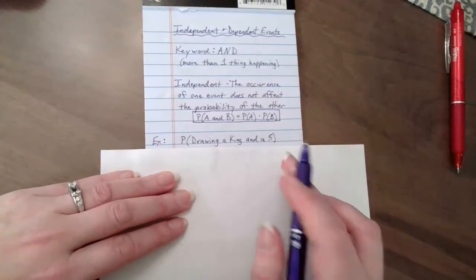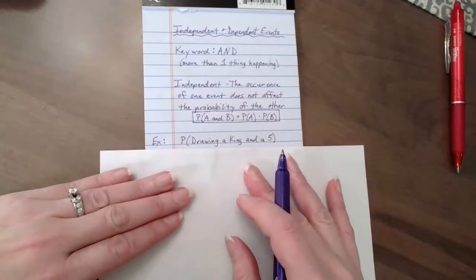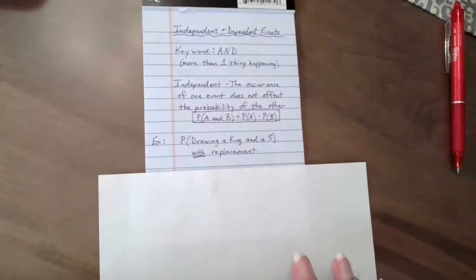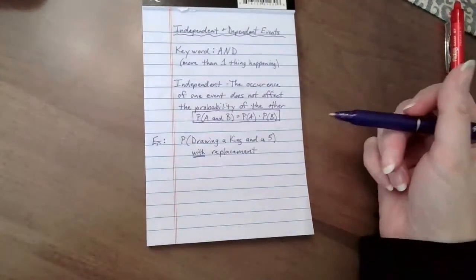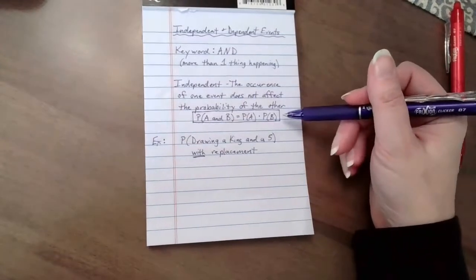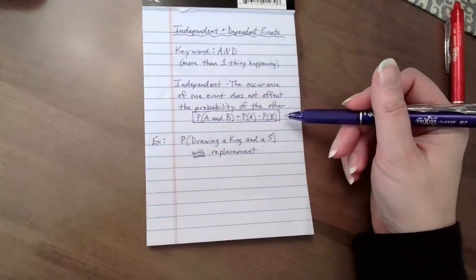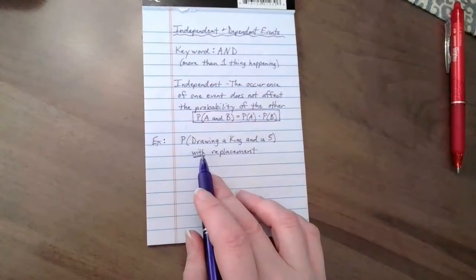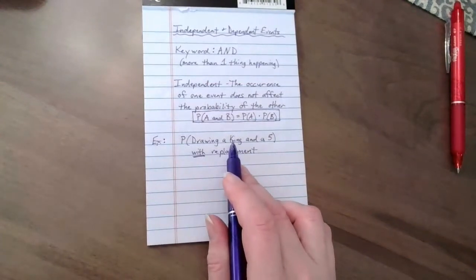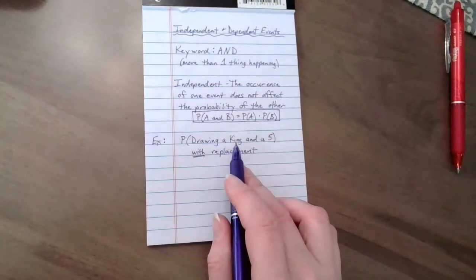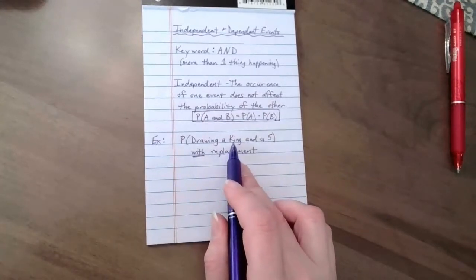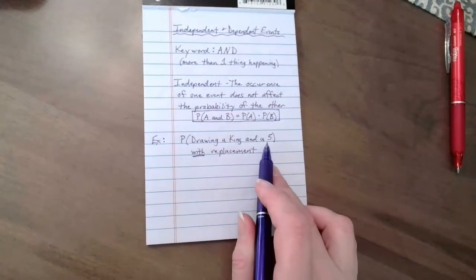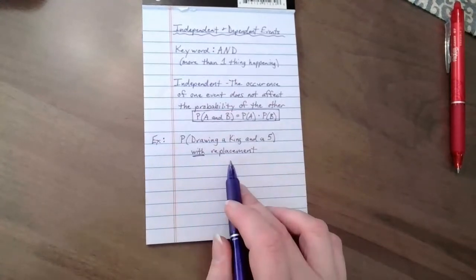All right, well, there's something else we have to add to this. In order to truly make it independent, we've got what's called with replacement. Okay, with replacement, without replacement, these are very common ideas when you're demonstrating independent and dependent events. With replacement means I'm going to pull a card out, preferably a king, and then I'm going to put that card back. So I'm going to replace the card that I drew the first time, and then I'm going to draw my second card. All right, so think about why that's going to be independent.